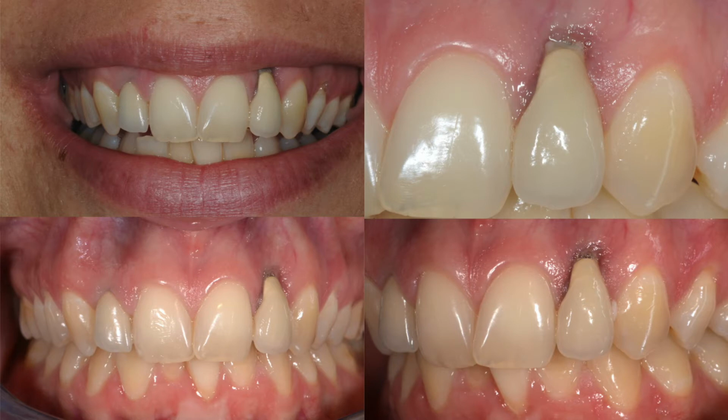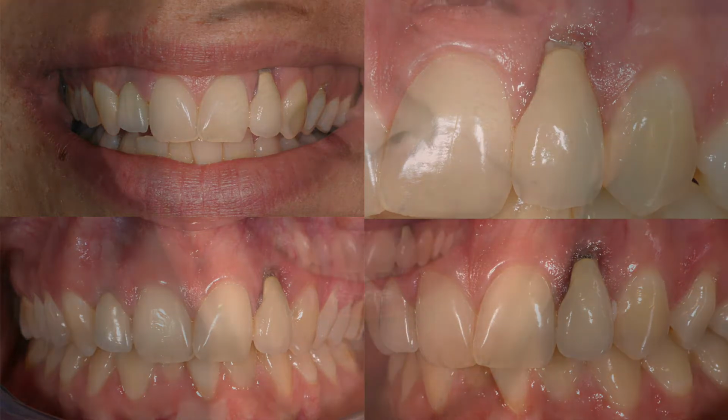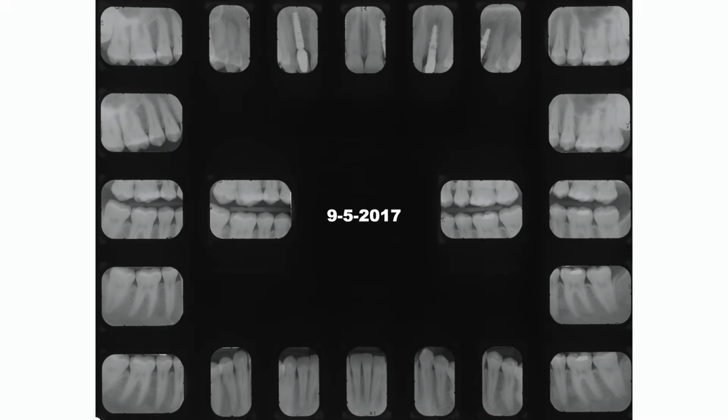That's not a high smile, that's not exaggerated. It's a very natural smile, and obviously the restoration is in her aesthetic zone. So, full mouth series, nothing remarkable. Pretty uneventful, a healthy person, good periodontium.